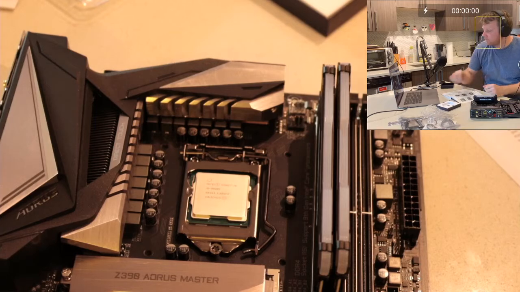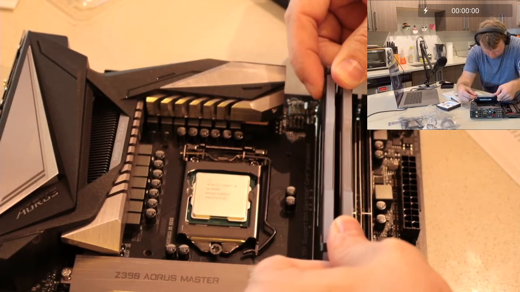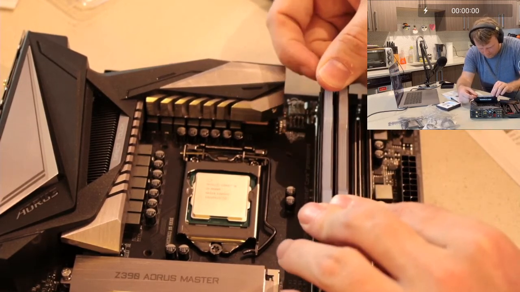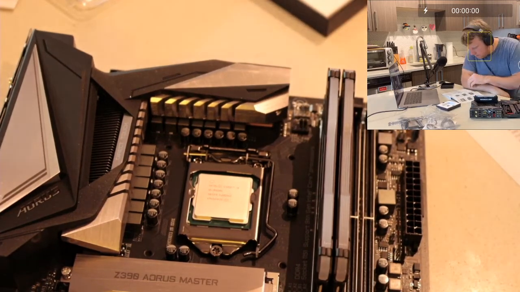Yeah, I'm going with it. Oh, why is it so archaic? Come on, now. Done with that, I guess.